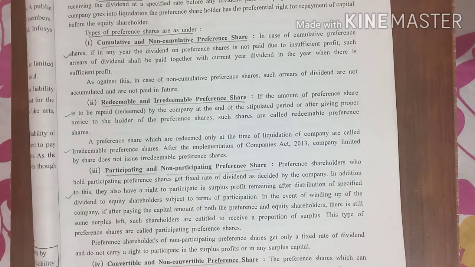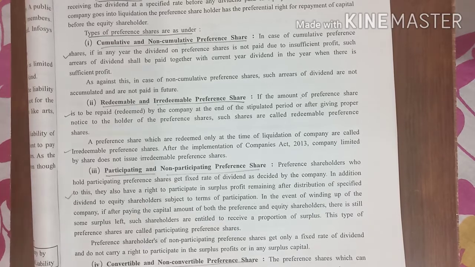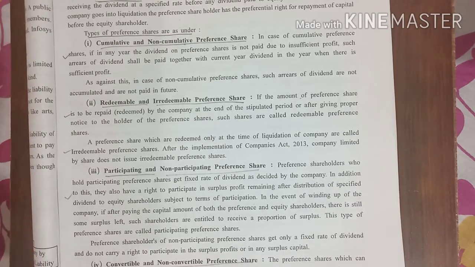Generally, preference shareholders get a fixed rate of interest every year. But there is another type of preference share, which is called the participating preference share. If you buy participating preference shares, after getting the fixed rate of interest, if the company has some extra surplus profit after paying everyone, they can claim a certain amount from that surplus profit. That type of share is called the participating preference share.